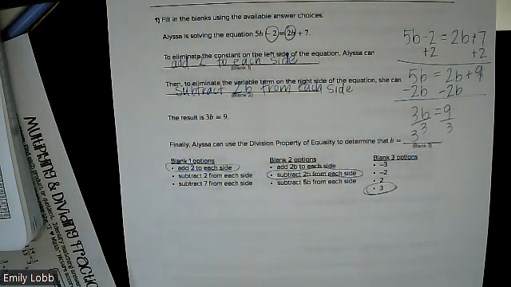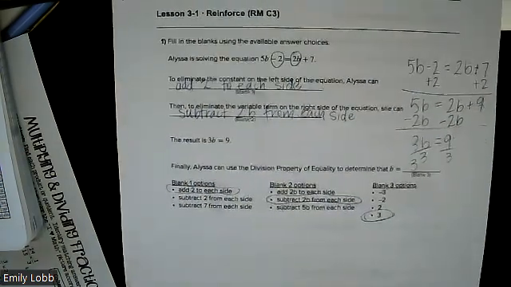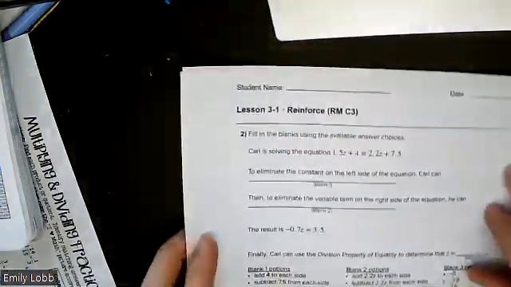All right, so that's walking us through these steps. We have to move our variable term to one side, and then we need to solve a two-step equation essentially, right? All right, here's another one, just like it.